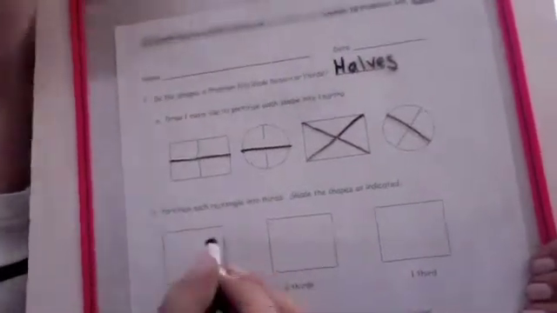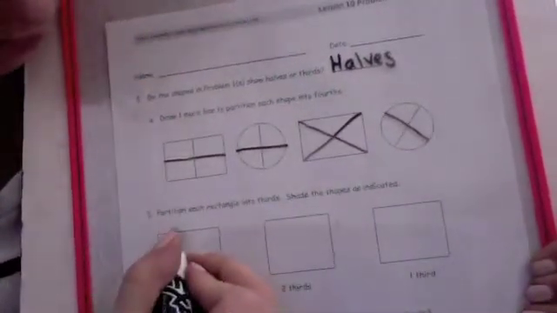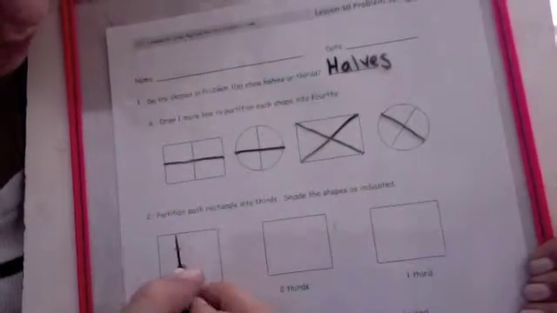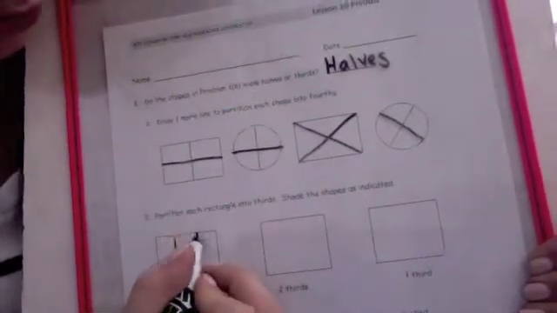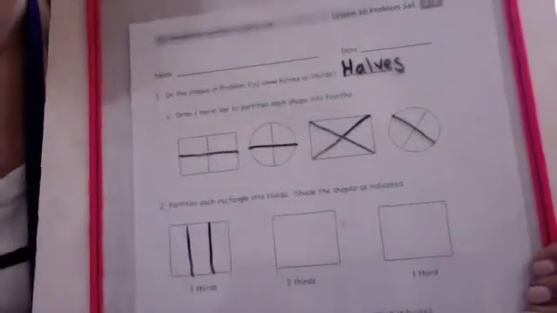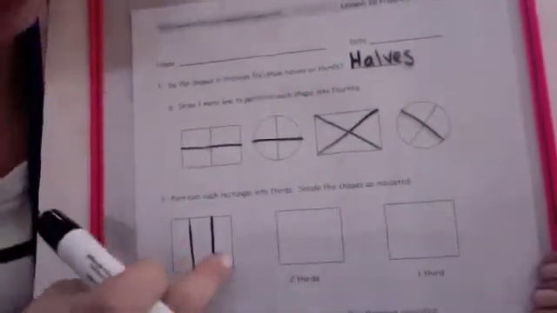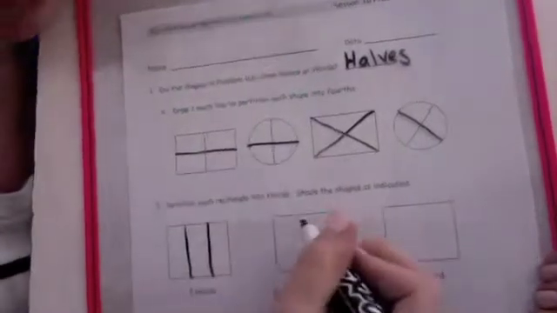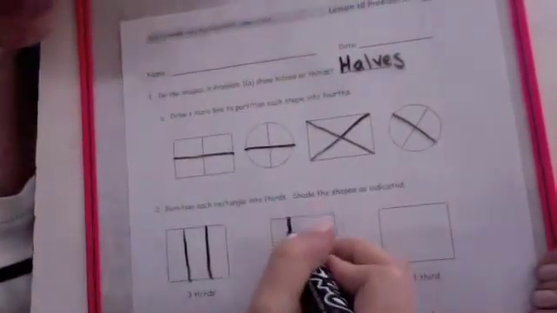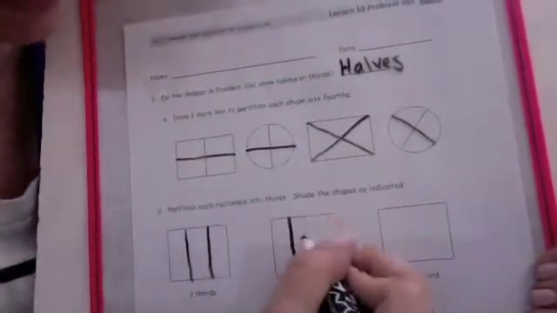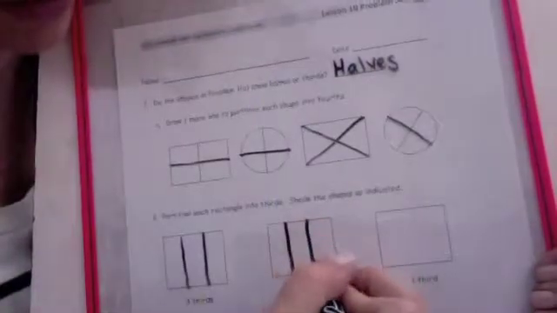I'm going to do it going down because that's the easiest way for me to draw it. If you want to do horizontal, you can do horizontal. I'm going to do vertical. So I'm going to do 1, 2 lines going down. And you've got to make sure that you have got 3 equal shares. So I'm going to draw 2 lines going down, and maybe you could do like 1 finger in between each, so that way you make sure they're equal.